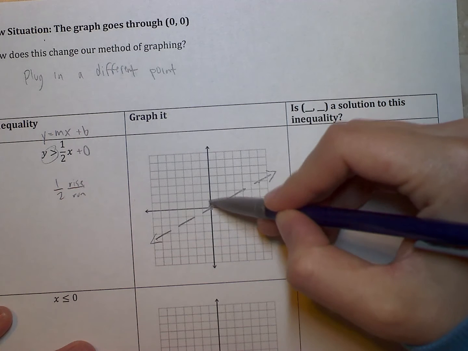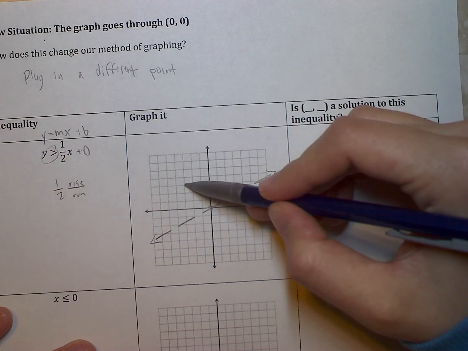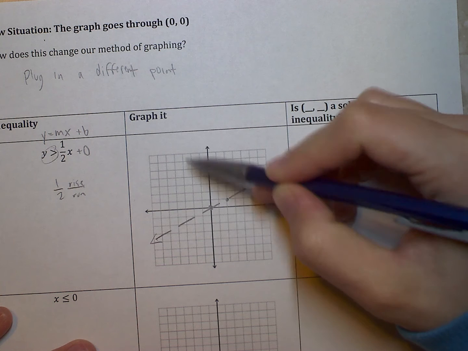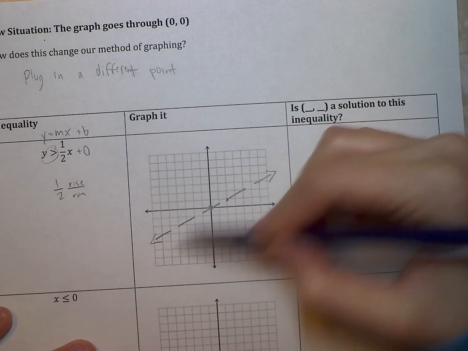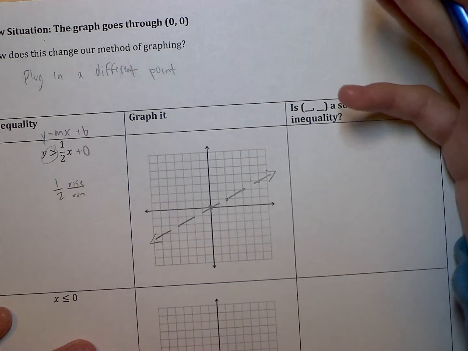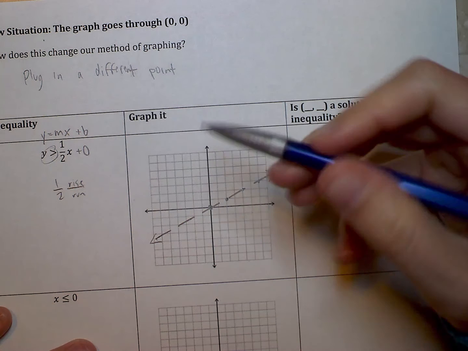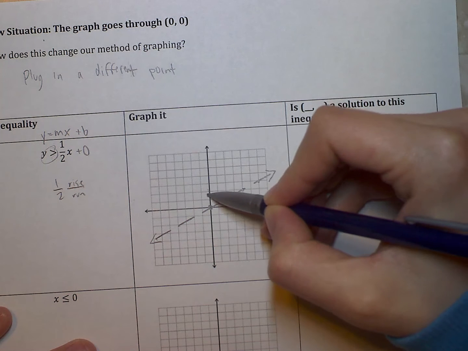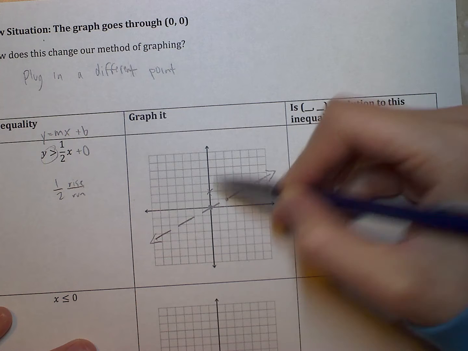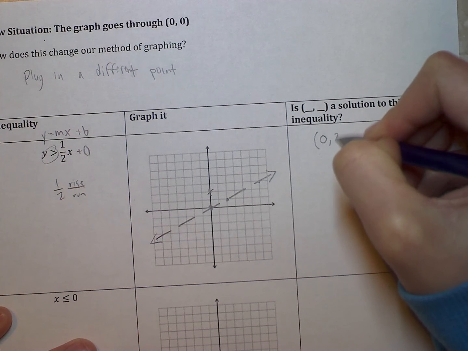It doesn't matter. I just need to pick a point that's on one side of the line or the other. So I can pick this point, or this point, or this point, or this point, right? There's literally hundreds of millions of points that I could pick, but just pick an easy one. Like, how about this one, where the x coordinate is still 0? This would be the point 0, 2.